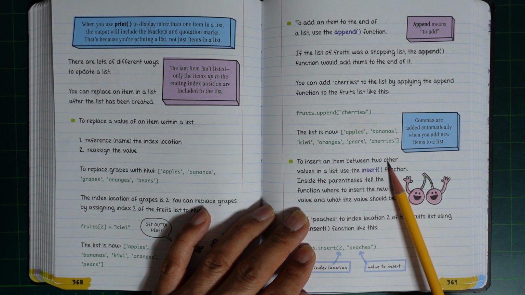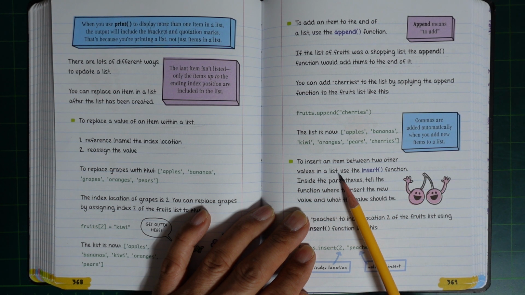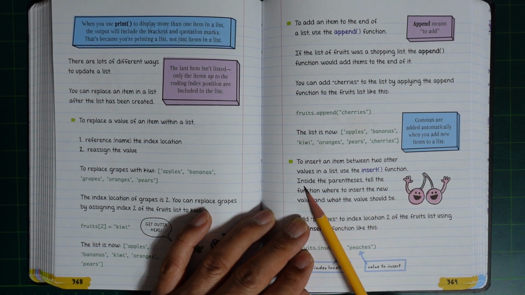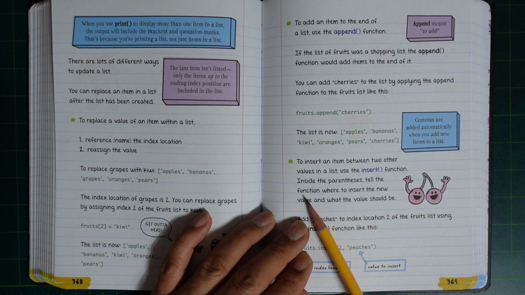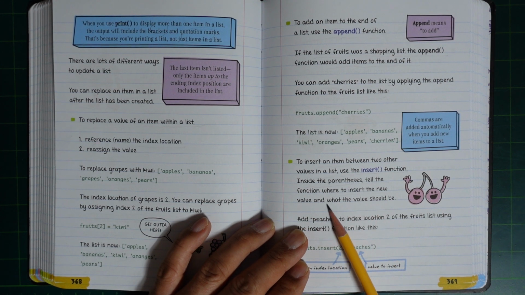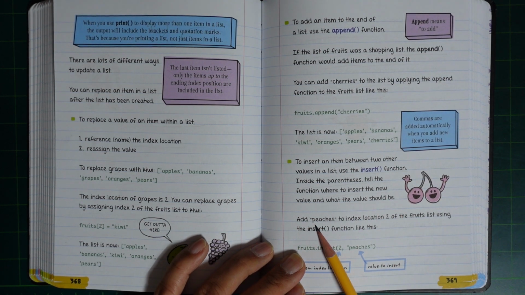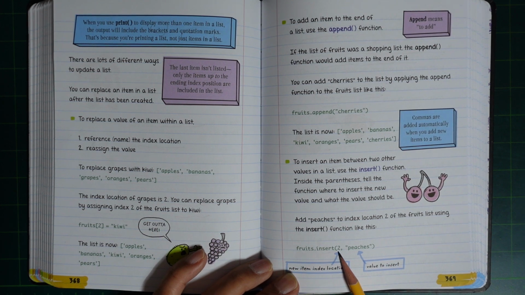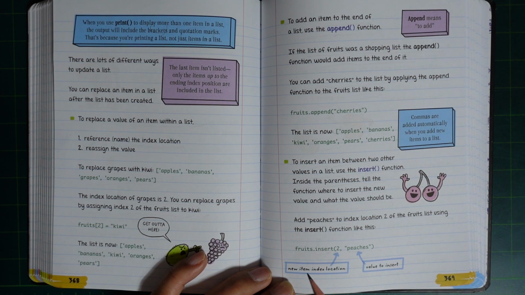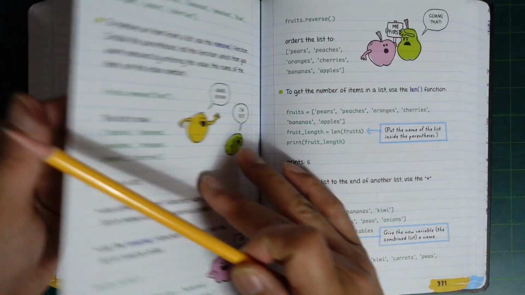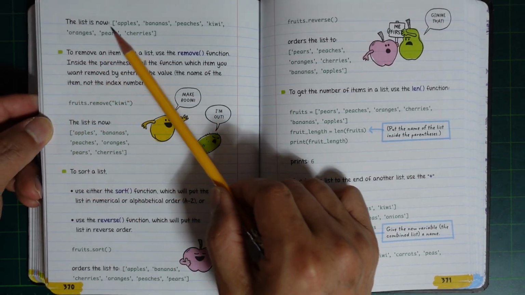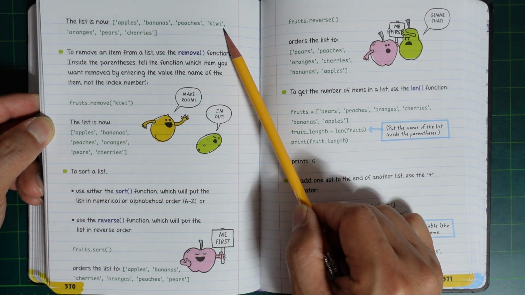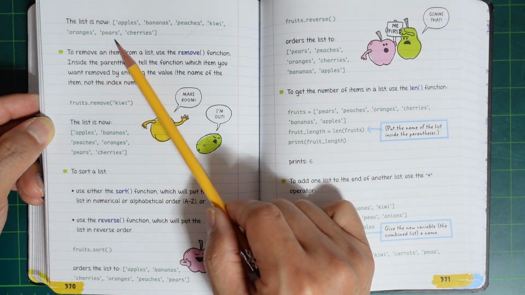To insert an item between two other values in a list, use the insert function. Inside the parentheses, tell the function where to insert the new value and what the value should be. Add peaches at index location 2 of the fruits list using the insert function like this: fruits.insert(2, peaches). New item index location, value to insert. The list is now apples, bananas, peaches, kiwi, orange, pears, cherries.